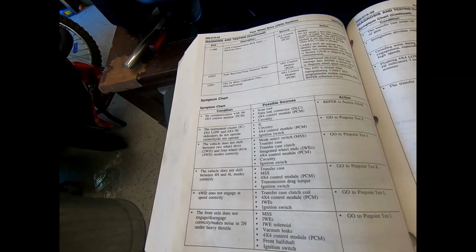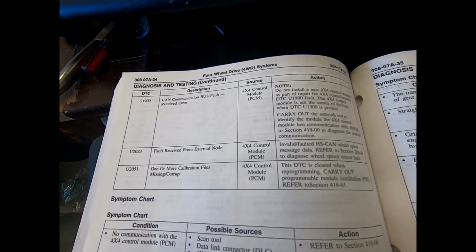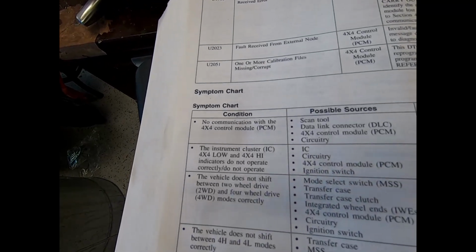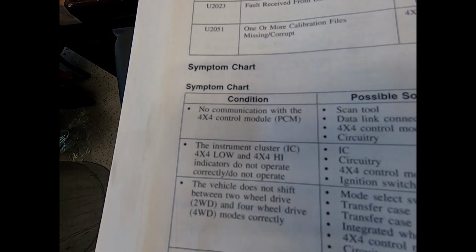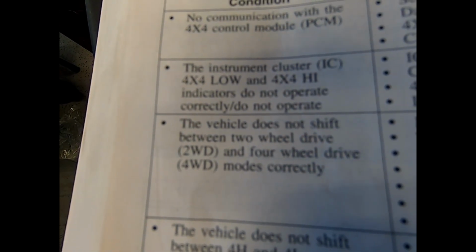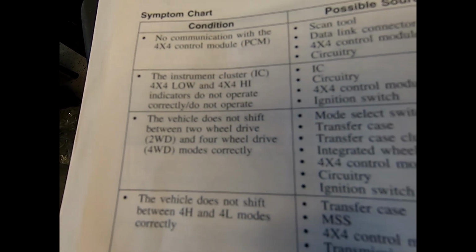Okay, now I'm in the chassis manual section, in the four-wheel drive system section, doing my troubleshooting. Looking through the condition charts, this is the problem that I'm having: vehicle does not shift between two-wheel drive and four-wheel drive modes correctly.